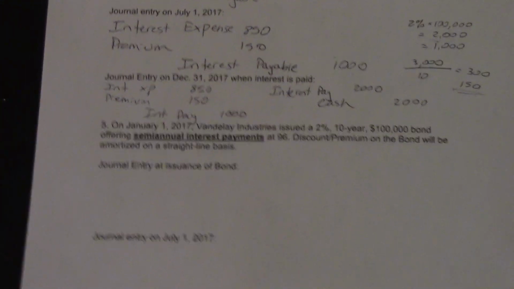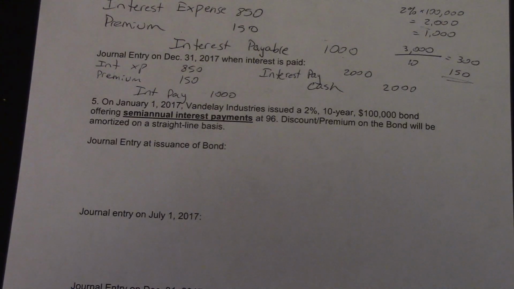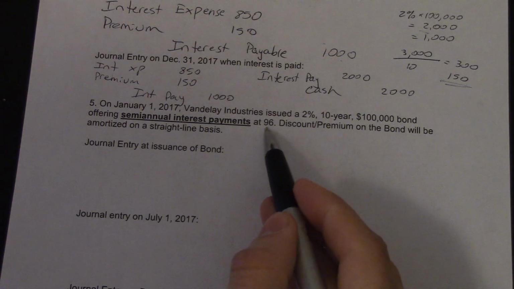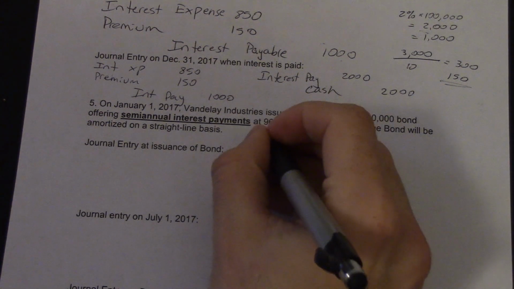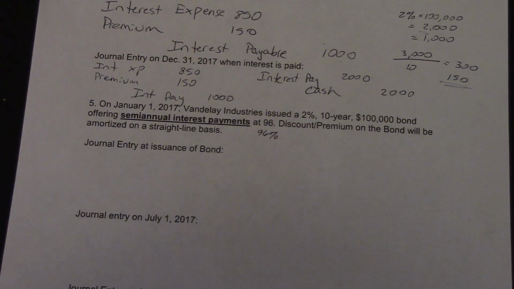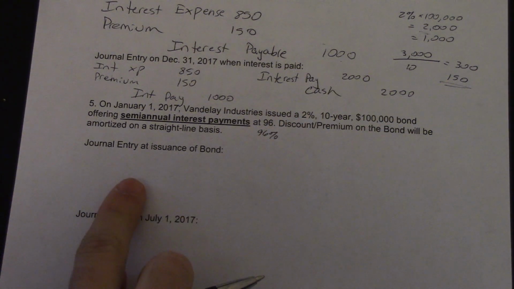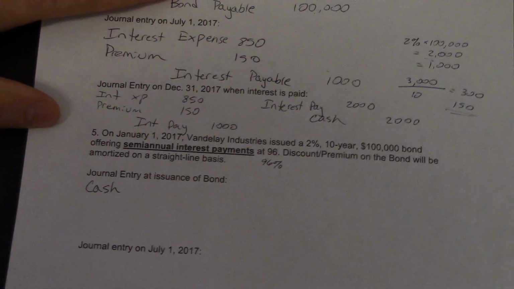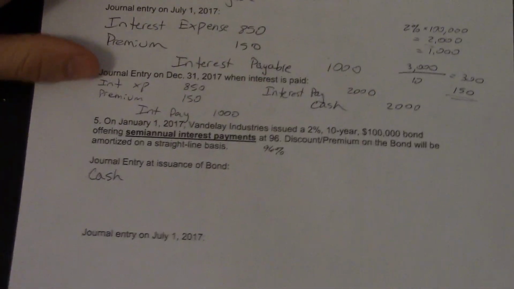Moving on to the next problem, we got a bond that is pretty much the same. The only difference is the price is at 96. And remember, that's 96%. So let's record the issuance of the bond. Whenever we issue a bond, we always get cash. So debit cash.